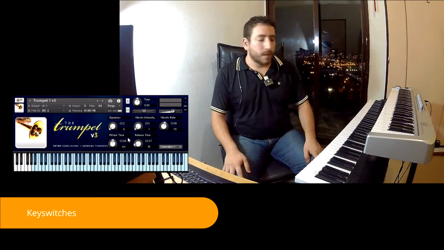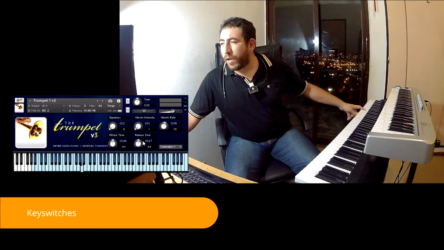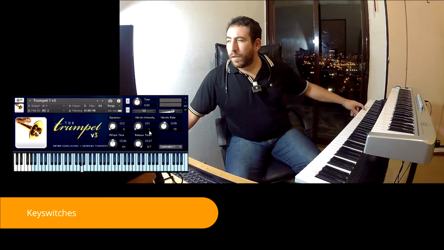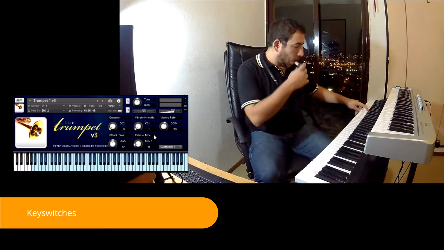Well, I'm going to modify also the A1 key switch, that is vibrato end on release. The same, we are going to press the key and modify the release knob to the maximum value. Now you're going to see when I press the key, the knob changes, showing the current value for that particular key switch. Let's see how it sounds.